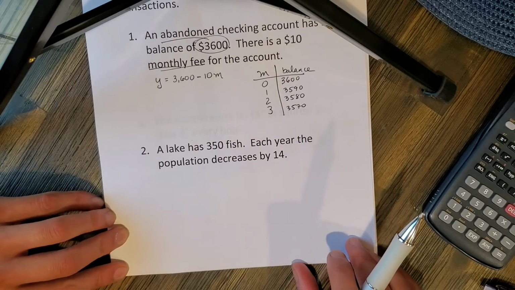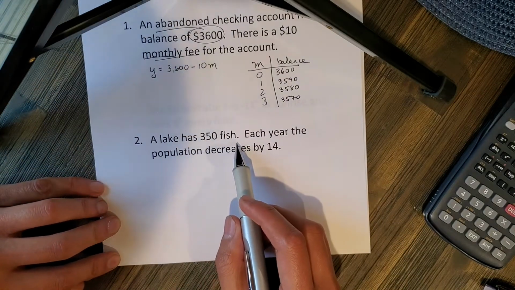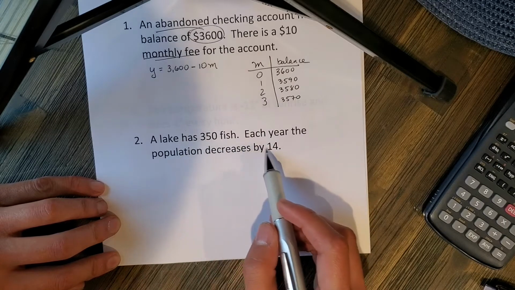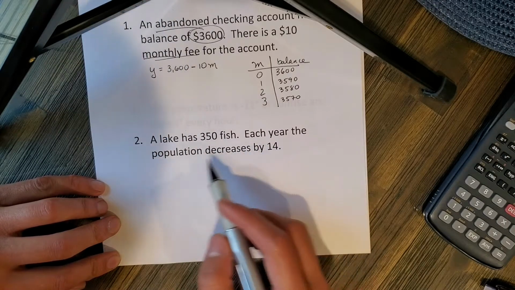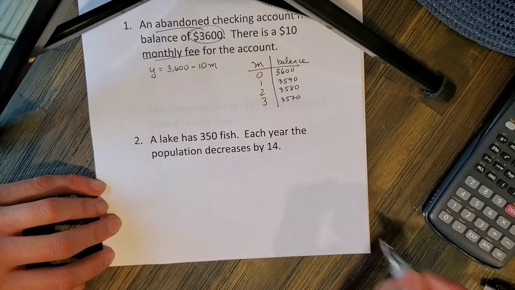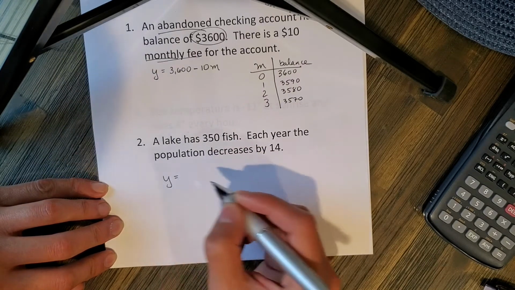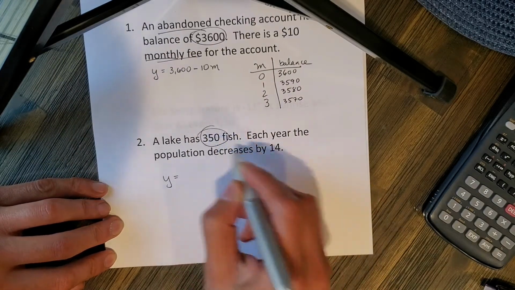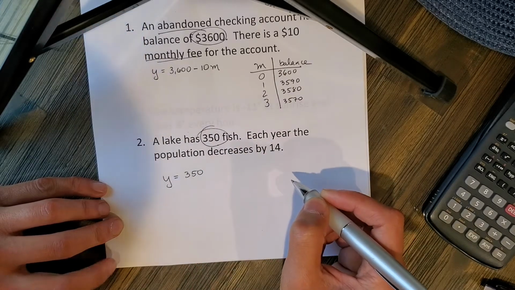Let's look at the next one here. It says, a lake has 350 fish. Each year, the population decreases by 14, okay? So 14 fish die off or get fished out each year. So let's go ahead and write the equation here. So Y equals, so what's the total? We have 350 fish. That's our total amount.